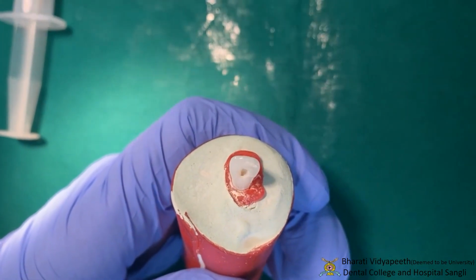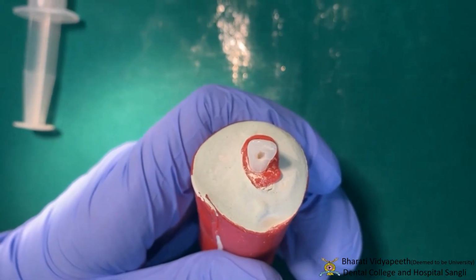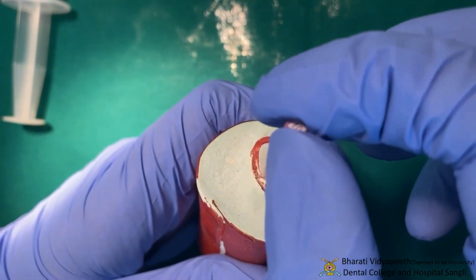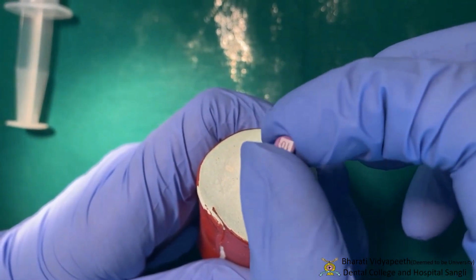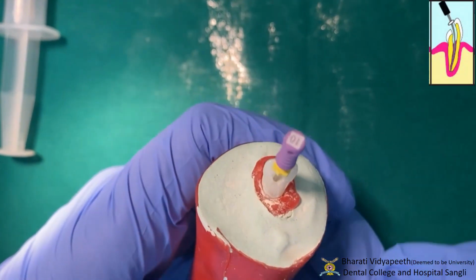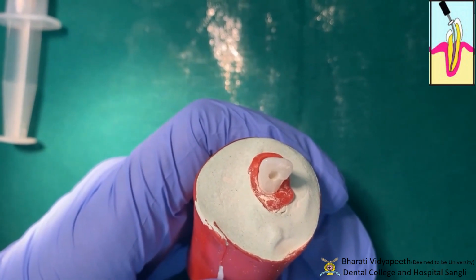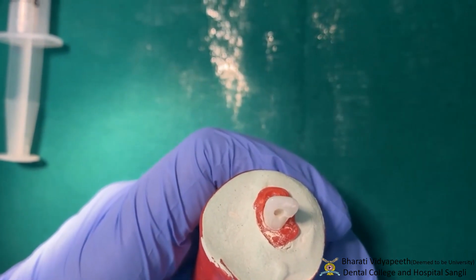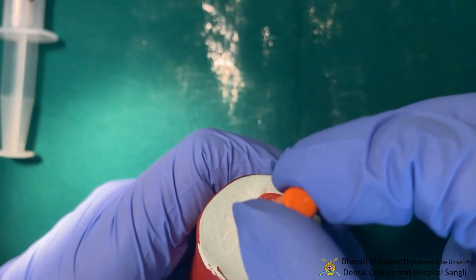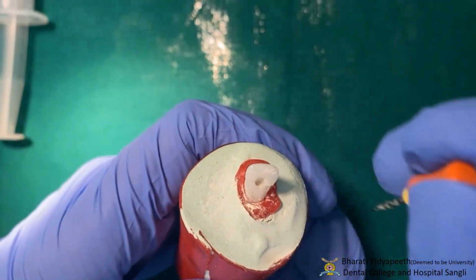It involves 5 phases. The first phase involves maintaining apical patency. This is done with the help of a number 10 or number 8 K file. It is maintaining the length of the canal from orifice to the apex and removing the debris and the necrotic or the vital pulp tissue. The second phase involves coronal enlargement of the canal. It is done with the help of a coronal enlargement file, that is the Essex hand ProTaper.